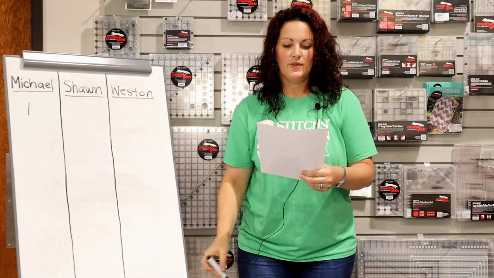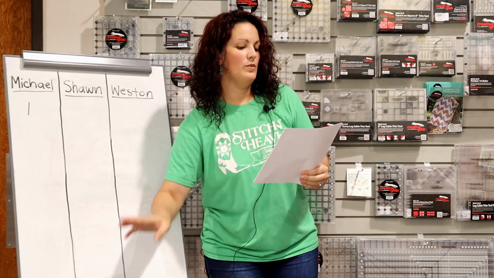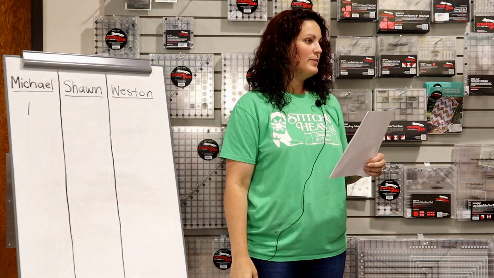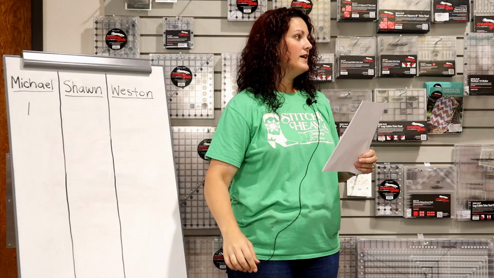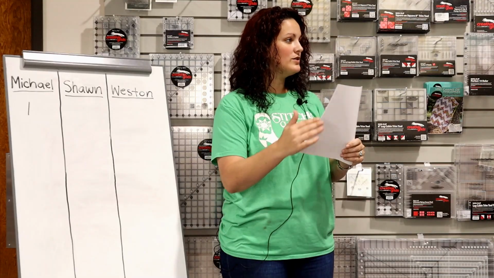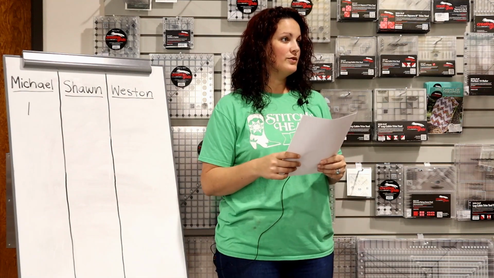Okay, so you do not want to machine quilt on the bias first. The bias is the diagonal. We'll say diagonal. Okay, so bias and diagonal, and you don't want it to stretch as you're starting to quilt it.